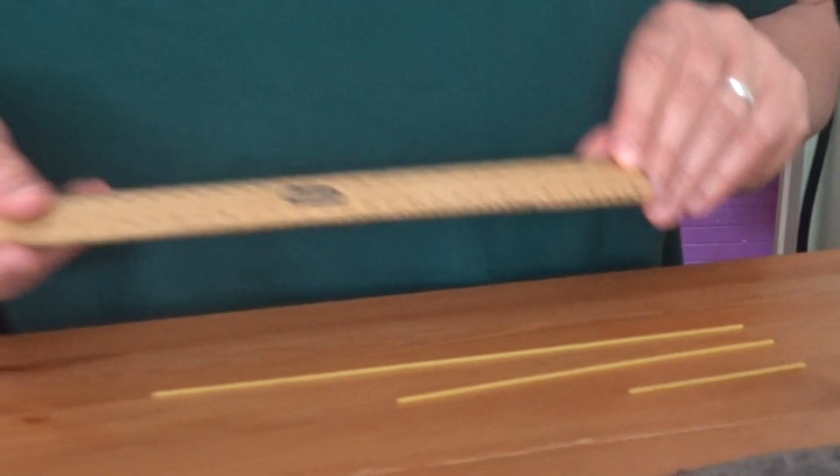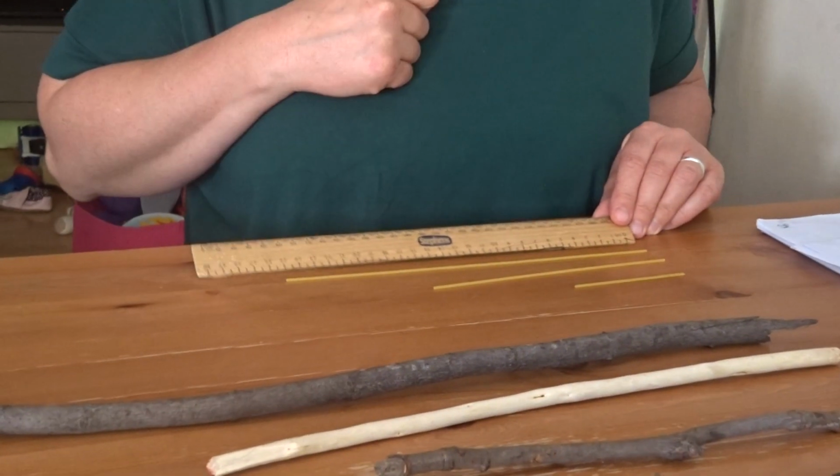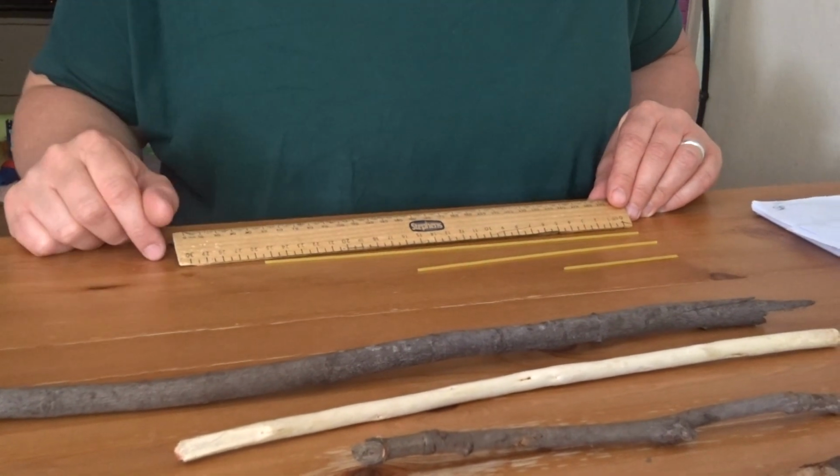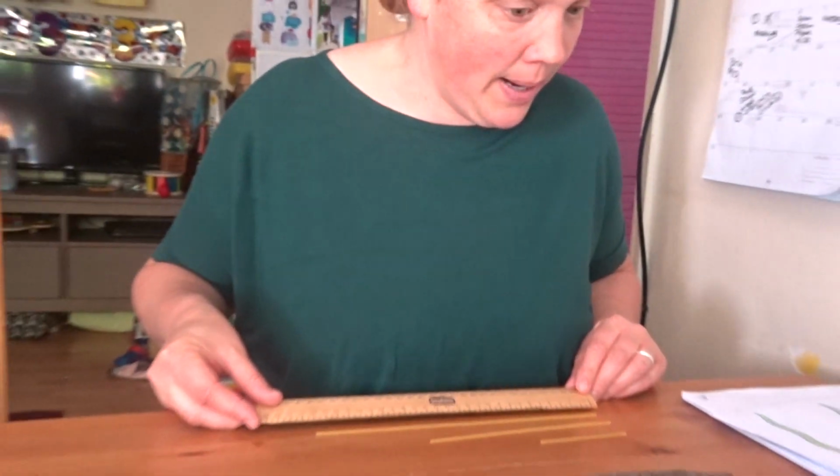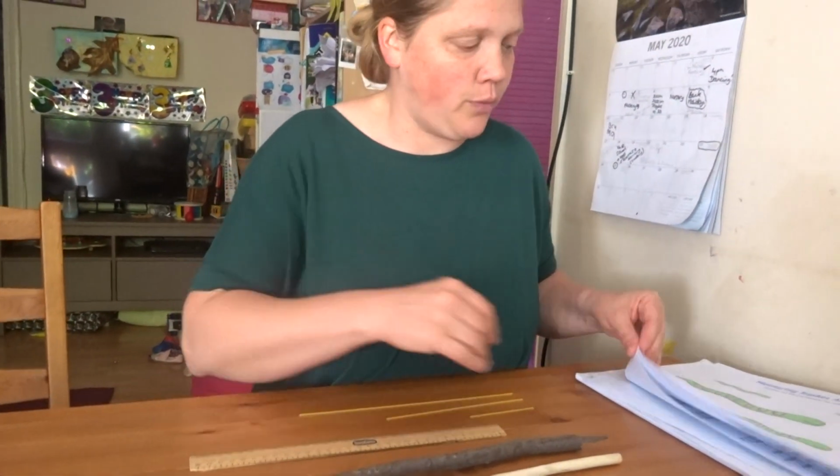You could use centimeters as well, especially if your child is quite familiar with numbers, up to 20, 30, depending on what you are measuring. So that's it, lots of work about measuring.